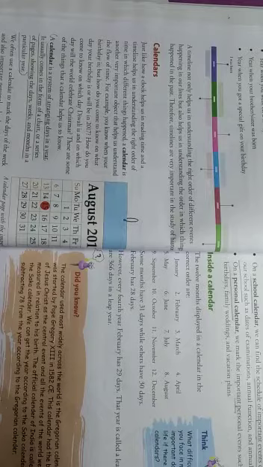And by following a calendar, we can know about the events or the different days and their importance. There are different types of calendars which are used for different purposes.